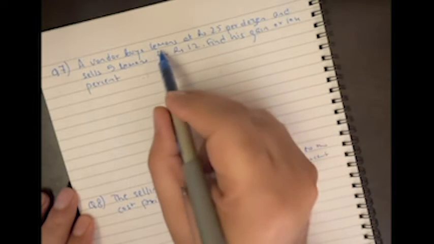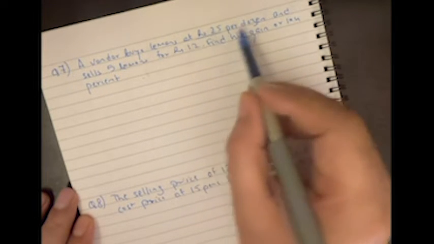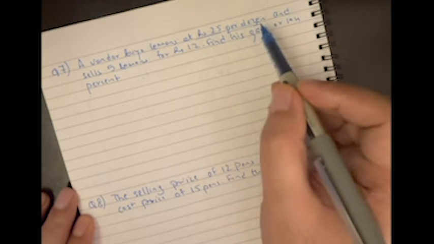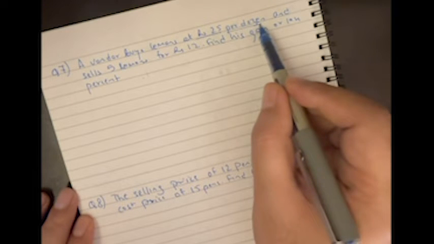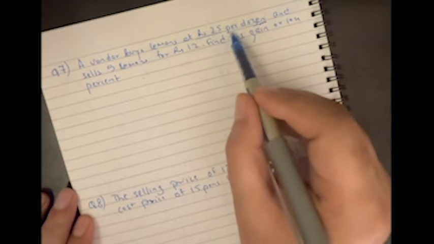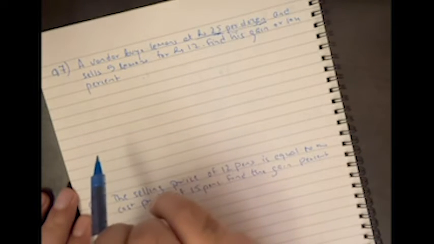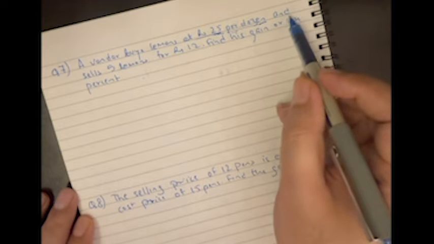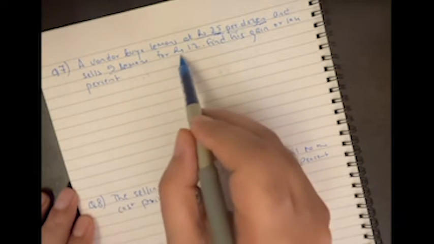A vendor buys lemons at rupees 25 per dozen. In a dozen we know there are 12 units, and to buy 12 units the vendor pays 25 rupees. However, he sells 5 lemons at rupees 12.